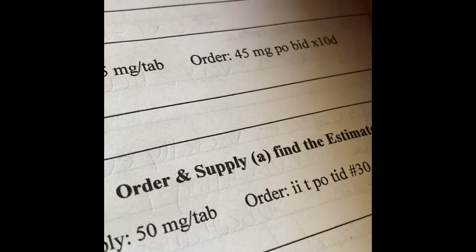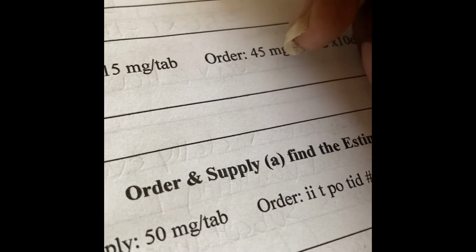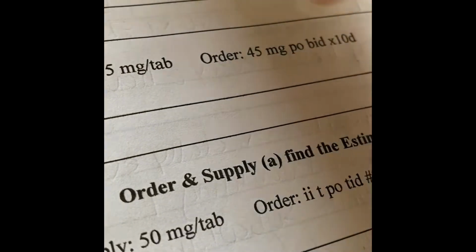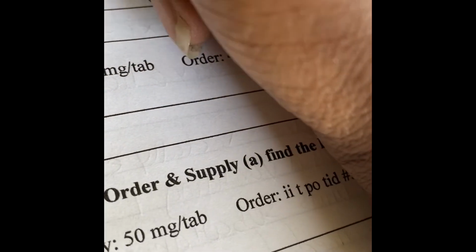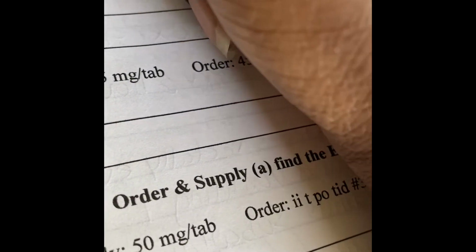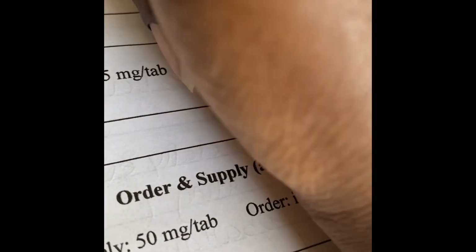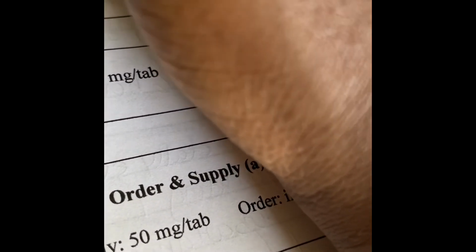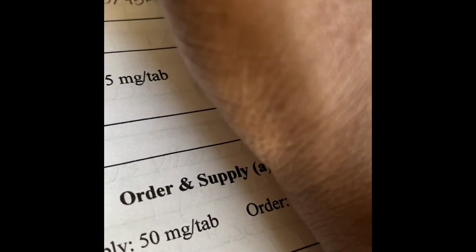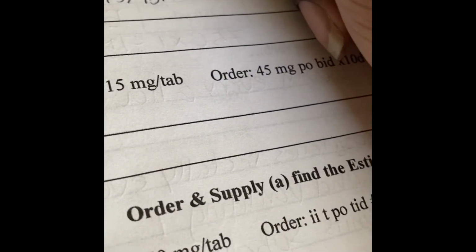So you would do 125 divided by 375 to see how many times it goes in. It goes in 3 times. So you're going to multiply 125 by 3, multiply 15 by 3, and that will give you 375 over 45 ml.